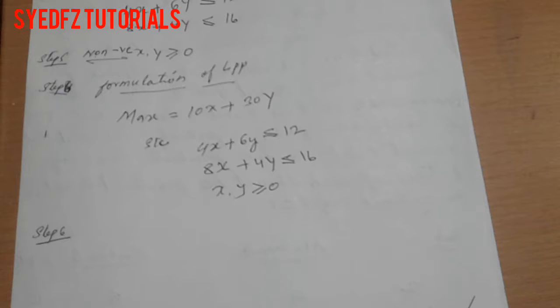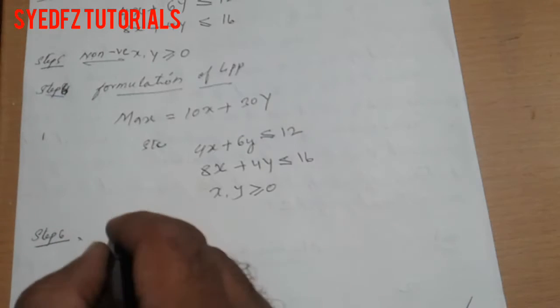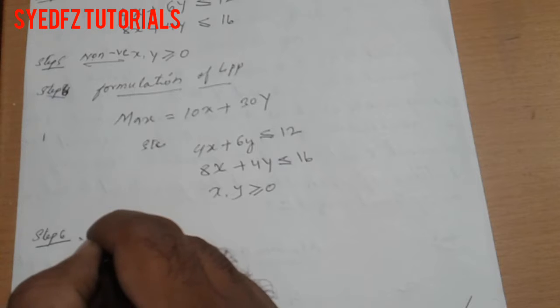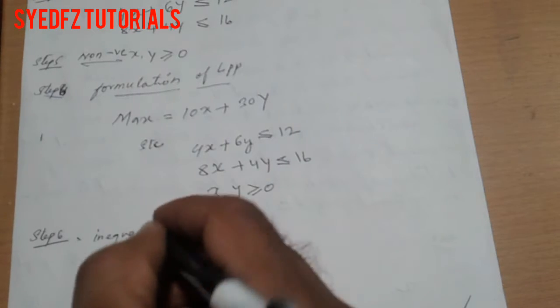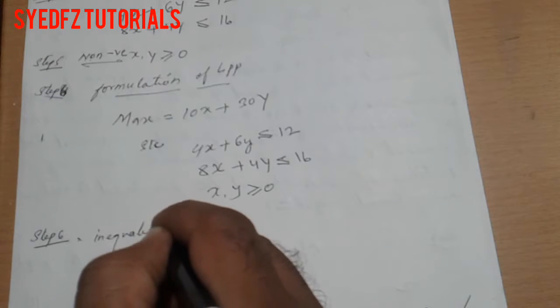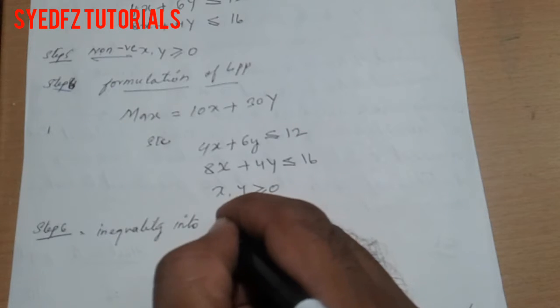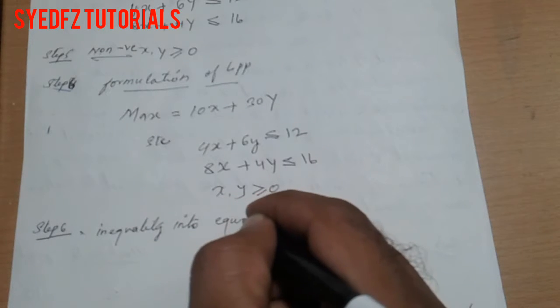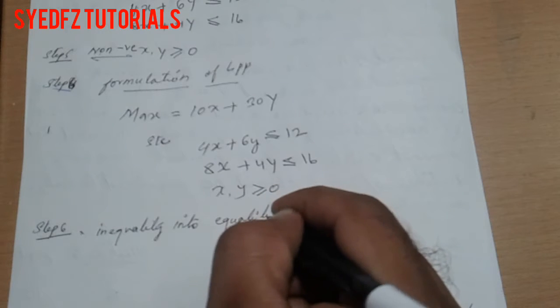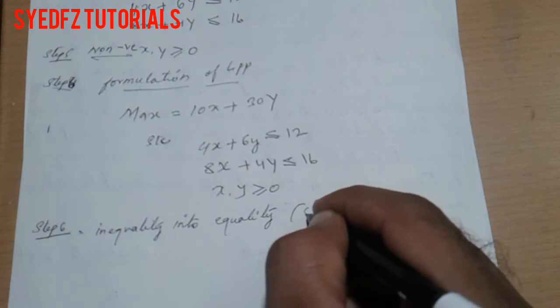Standard form means conversion of inequality into equality. If it is given like a paragraph, we have to create this one.